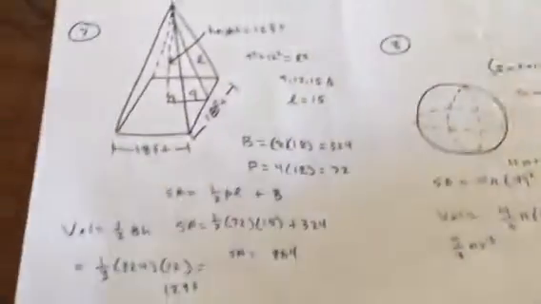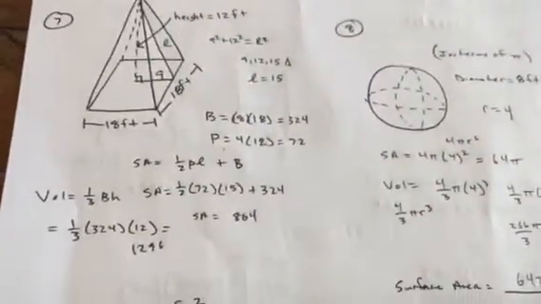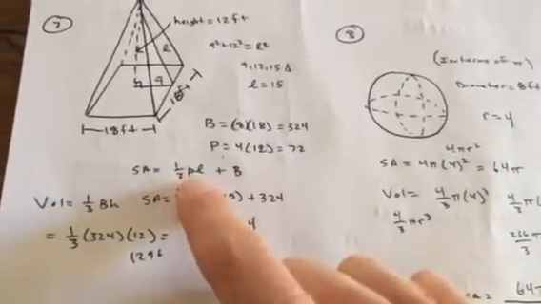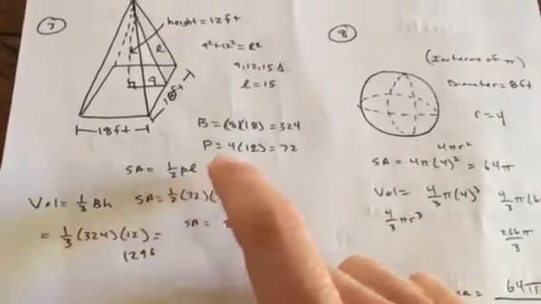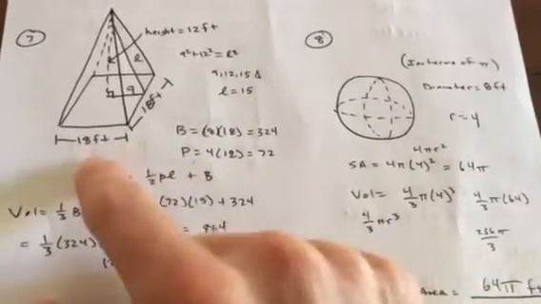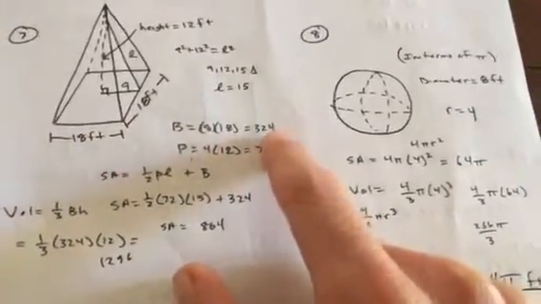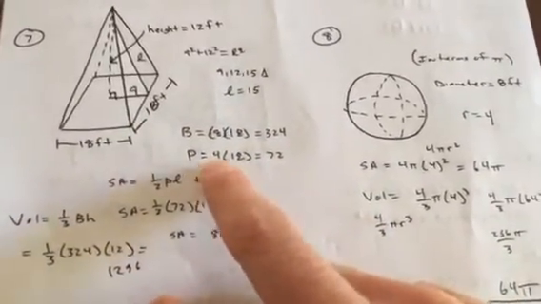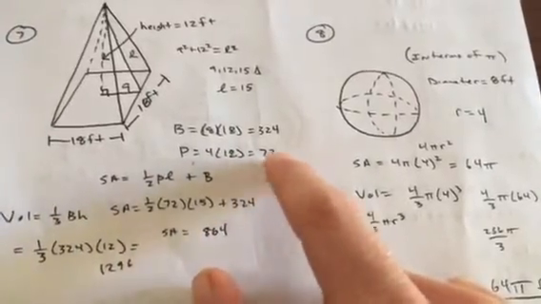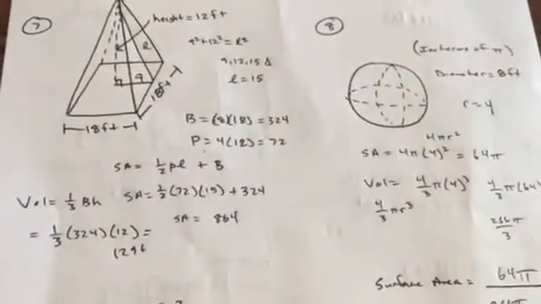All right, pyramids can be a little bit challenging for us, folks. First off, surface area is 1/2 perimeter of the base times slant height, plus area of the base. With 18, the area of the base is 324. You have 4 sides that are 18, so the perimeter of the base is 72. You need those 2 things right there.